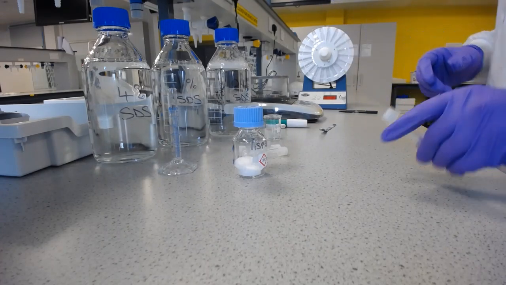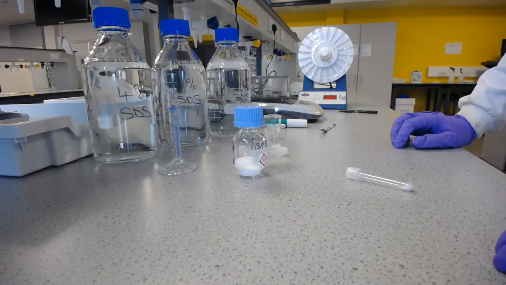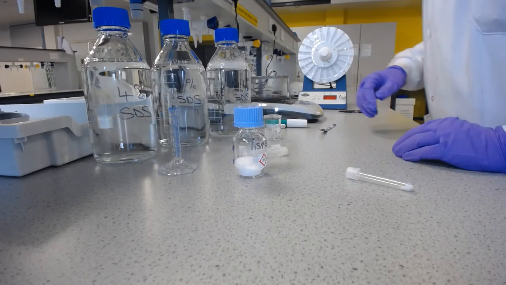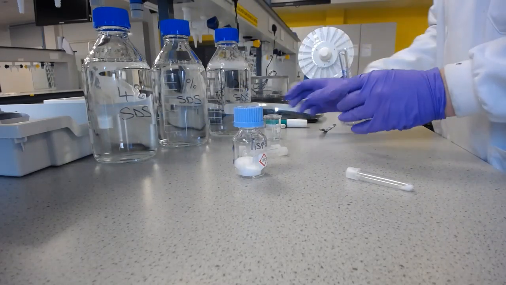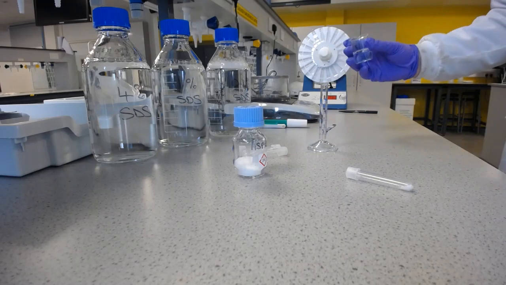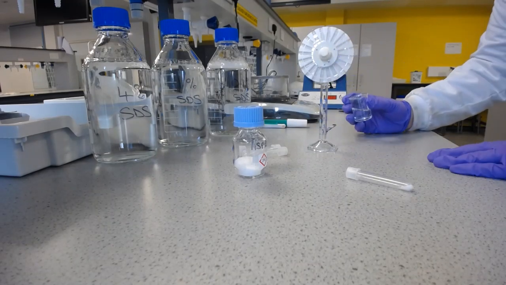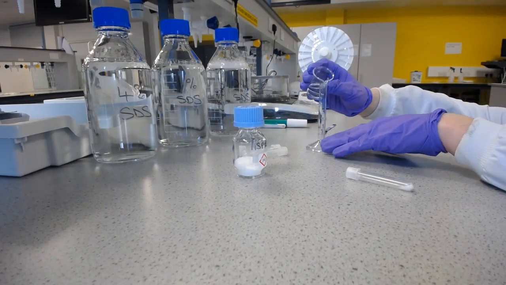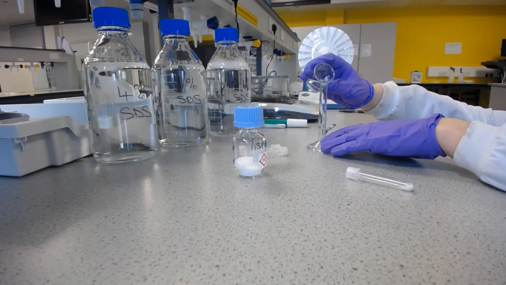So I've got that in there, and I now need to add, following the script you've got, 3 millilitres of the dissolution medium. And this one I'm doing first is water. I would normally lift this up, but for the sake of the camera, I'm going to bend down and measure this on the bench so you can see what I'm doing.